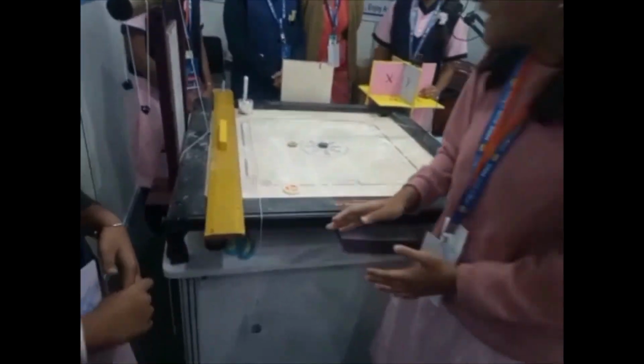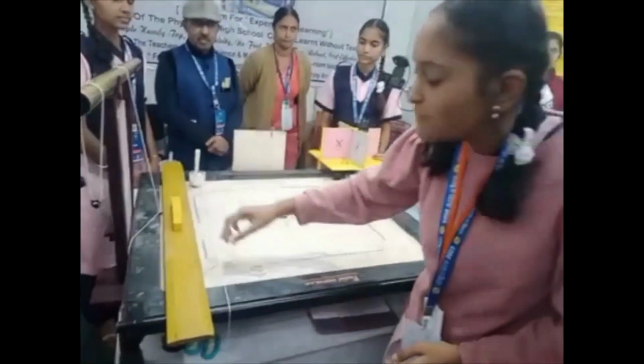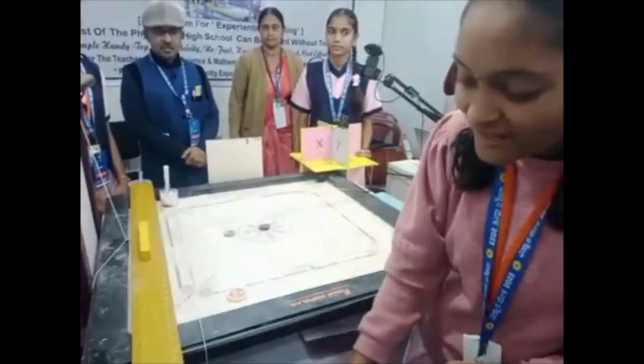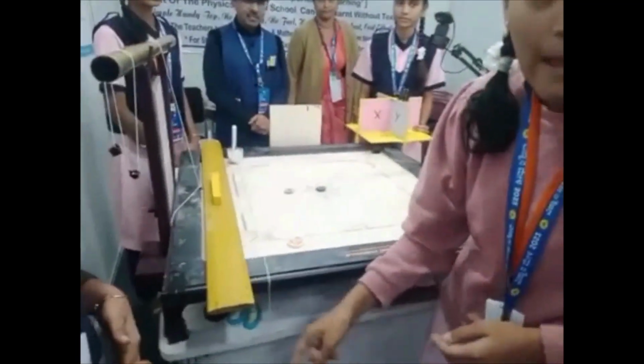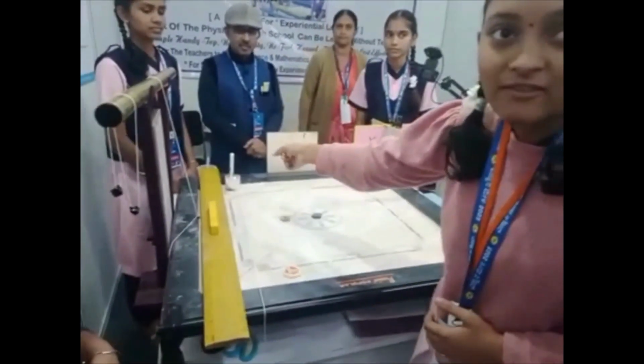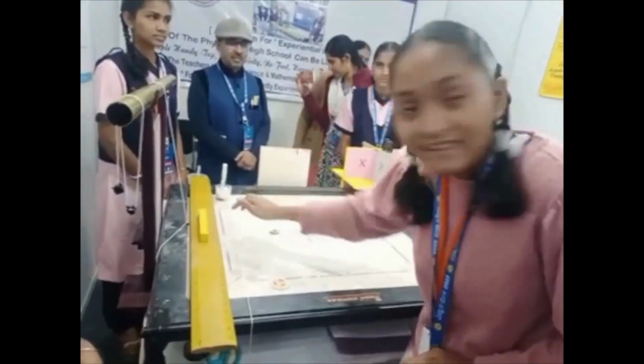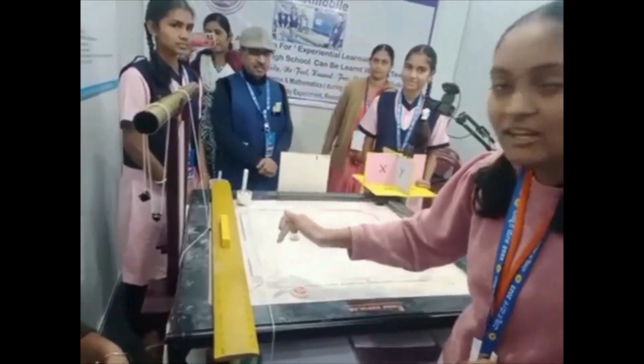As you can see here, we have used a trolley and a container, connected by a string. We have taken the mass of the container as mc, and the mass of the trolley as mp, and there is a tension in the string. We will denote it by the letter T.